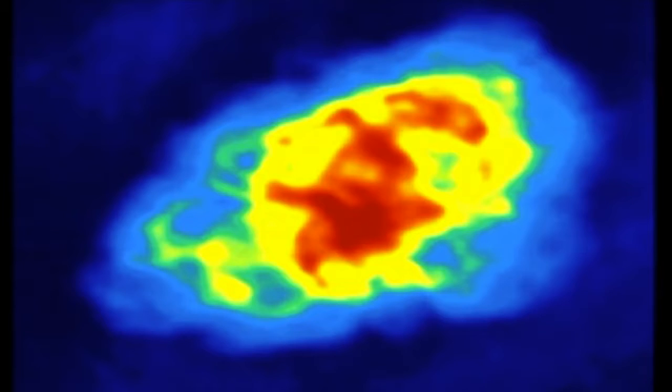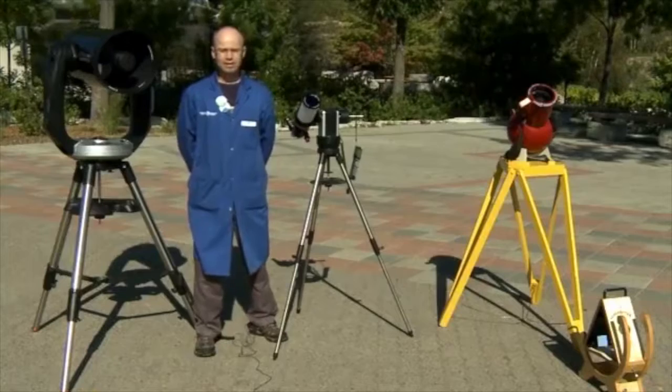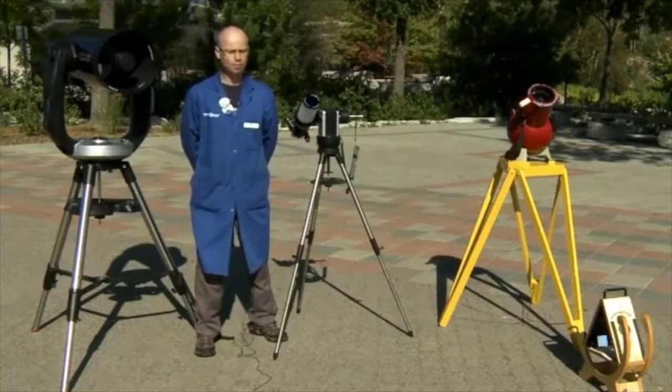Now you see the widely distributed energy coming from electrons spiraling around magnetic fields. You could never see that in visible light. You can also see some of the really cold gas that doesn't emit visible light but emits energy at much lower, longer wavelengths.